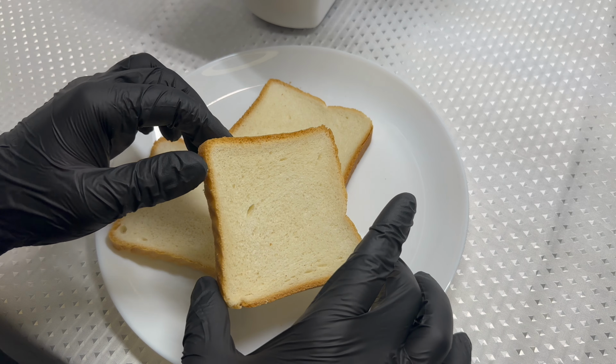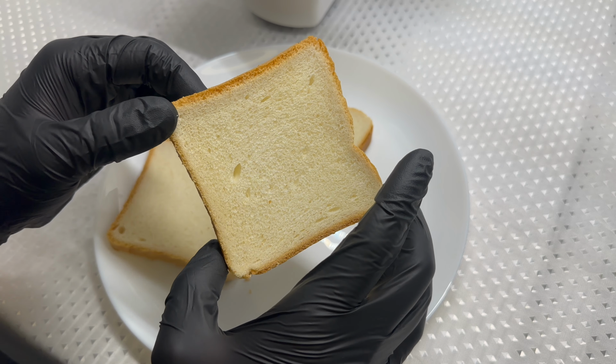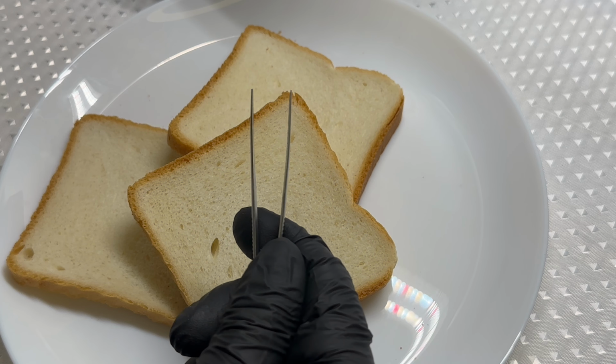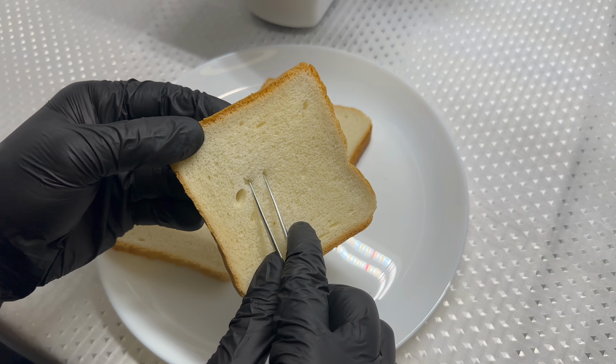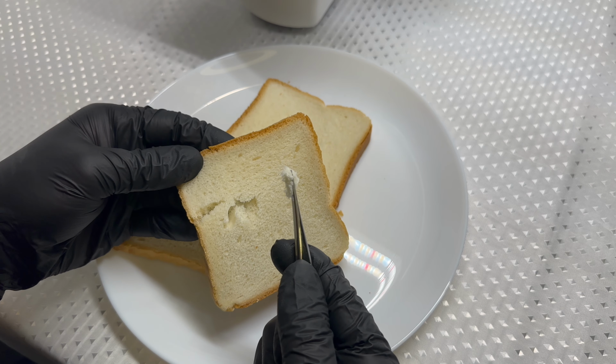For many people, bread is part of daily life, from breakfast in the morning to dinner in the evening. Despite how common bread is, we usually think of it only as food. Rarely do we stop to consider how complex bread actually is inside.